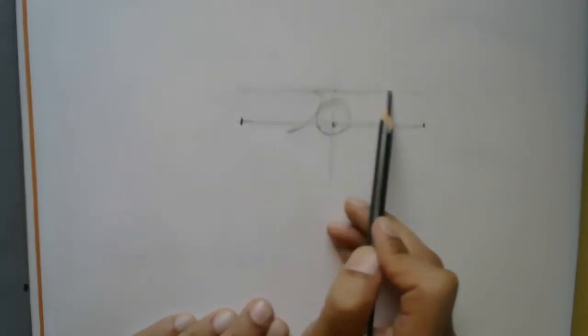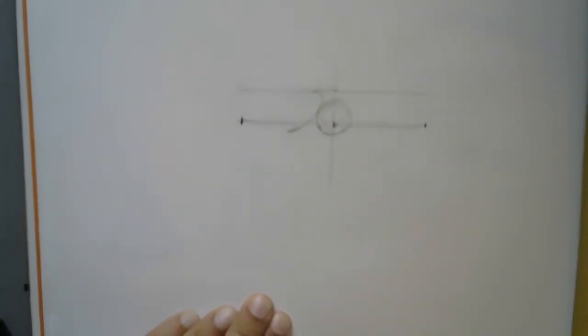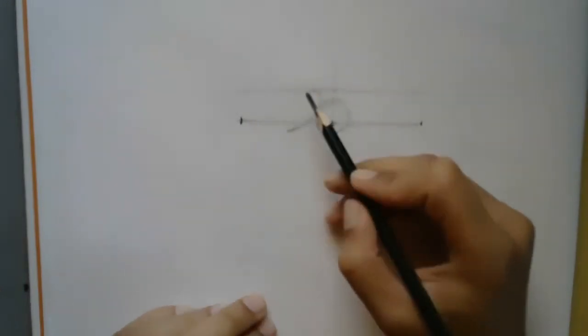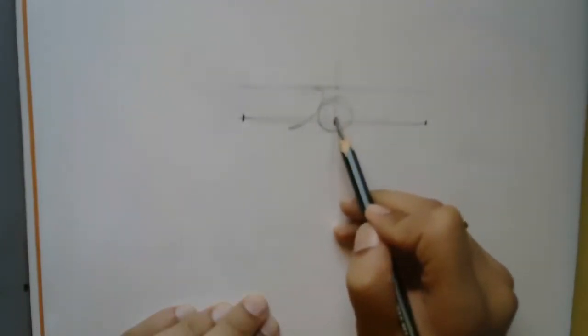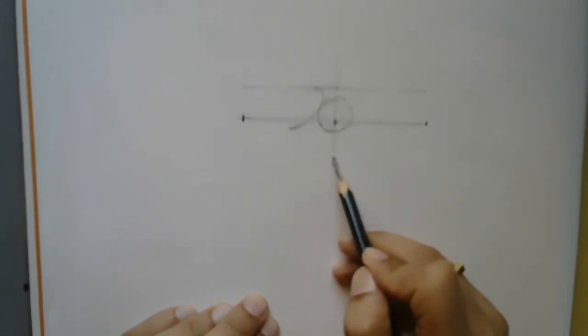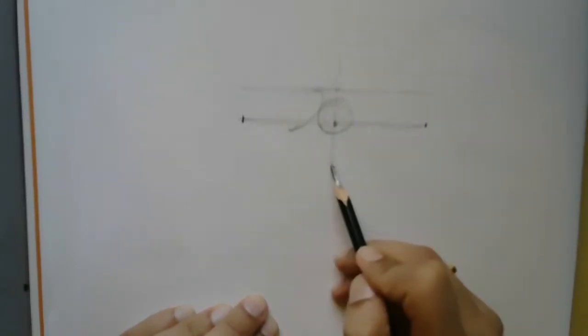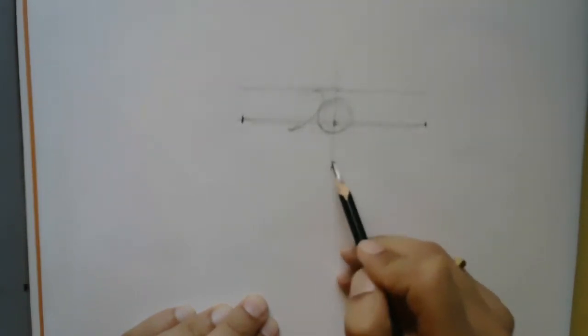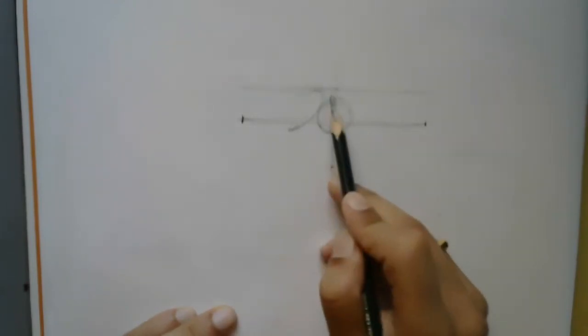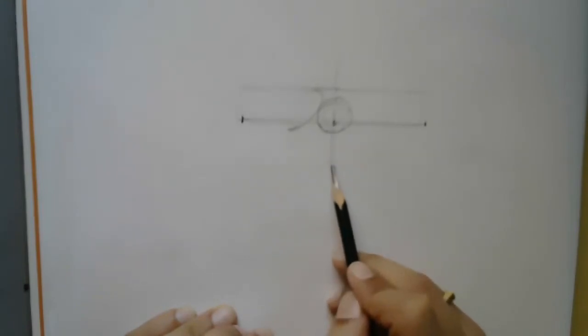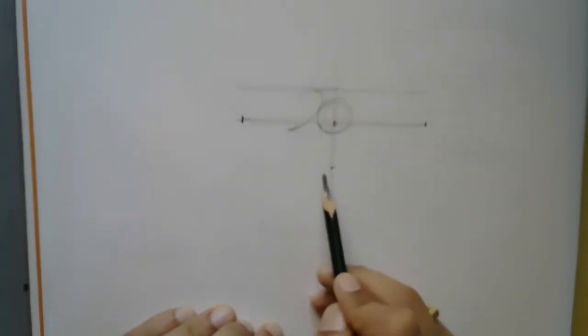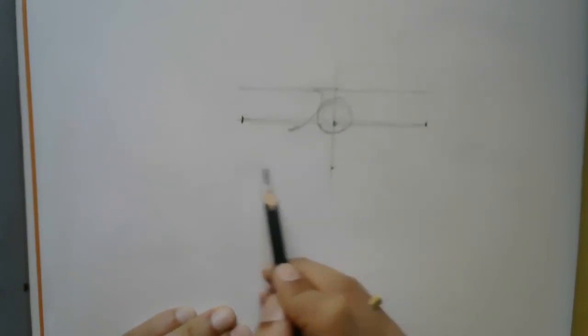So draw a line here. Okay, and then you see this distance and a little more distance than this, not exactly the same. You put a point here, slightly more, not too big or too small, just a little more, because always the upper lip is smaller and the lower lip is a little broader for most of the people. So the average upper lip is smaller, the lower lip is broader. So draw another line here.